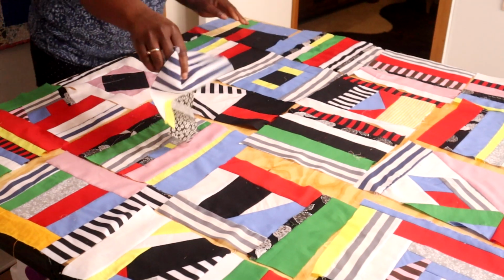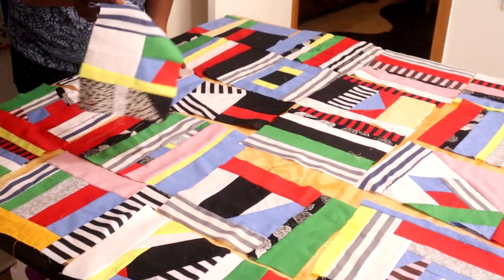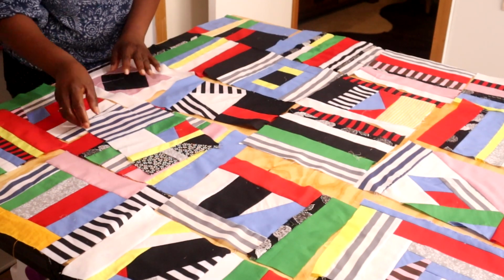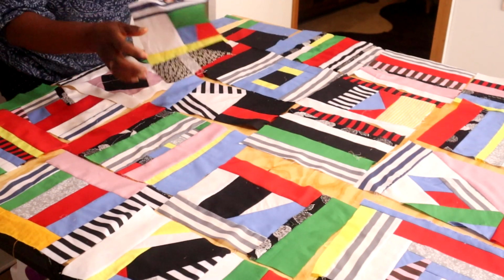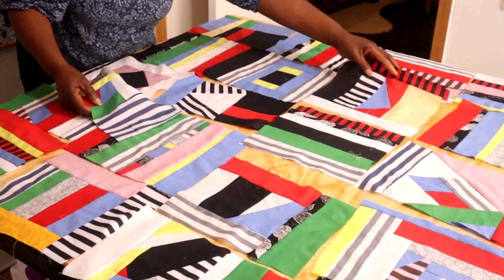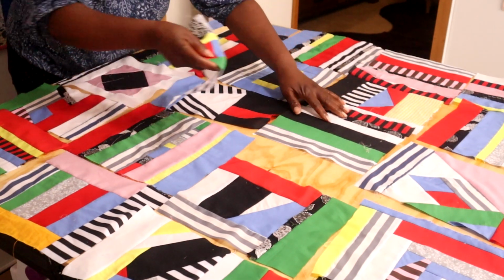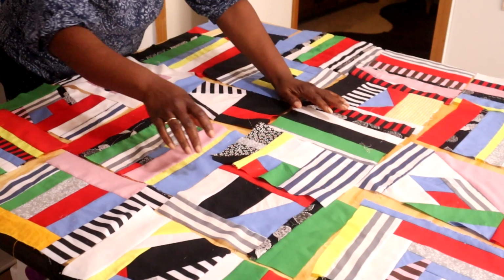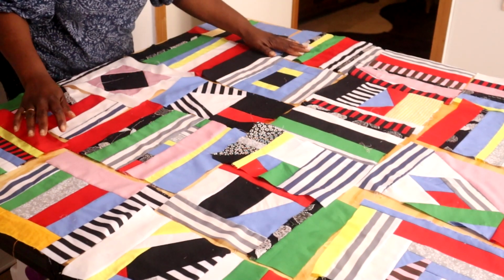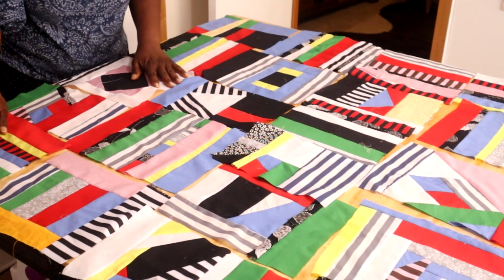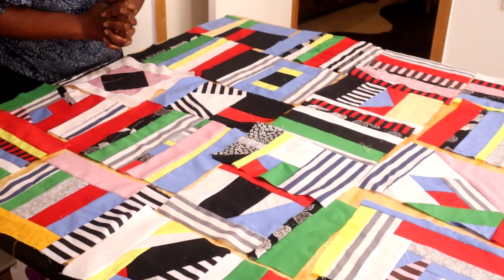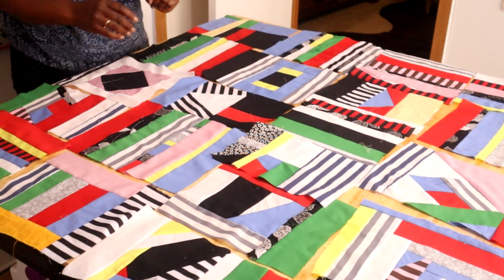I have one little piece left. Not sure where to fit it in, but I'm sure I could fit it in once I start sewing. I'm going to place it here for now. I just overlap a little bit on some of them. Okay, so I'm going to move the camera. Hopefully you can get a better look at what it looks like and what I actually need to move around.